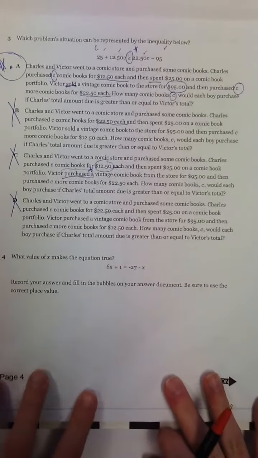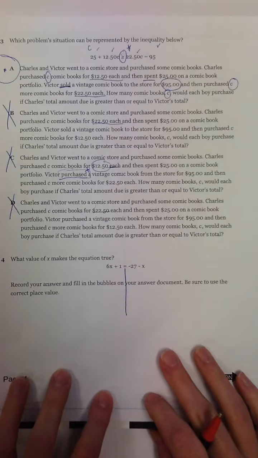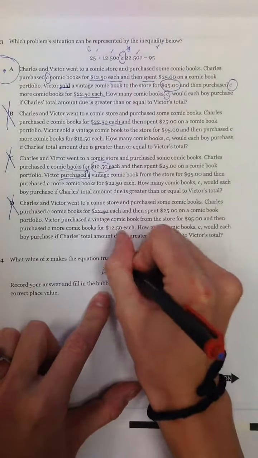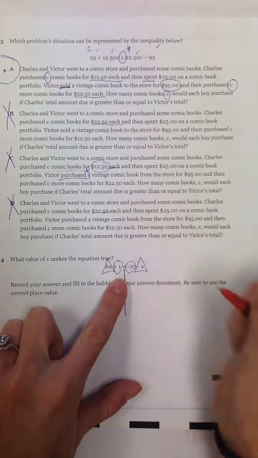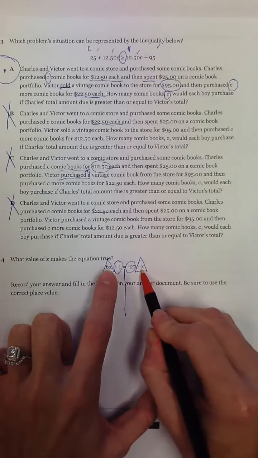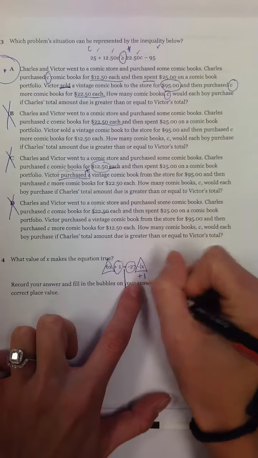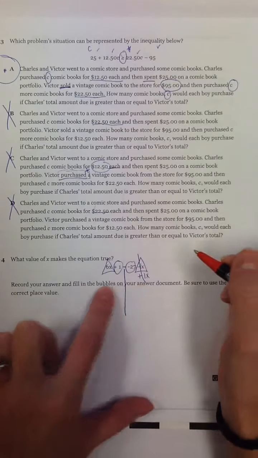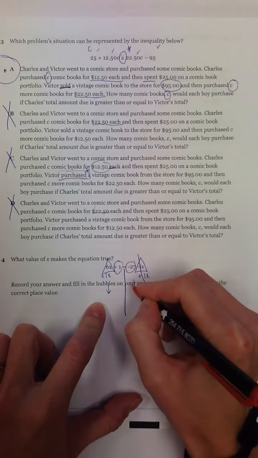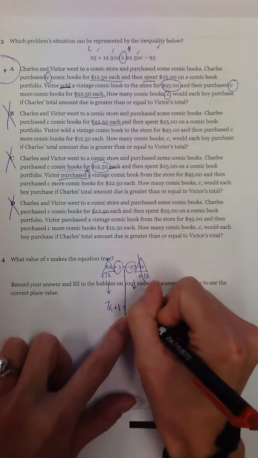Okay, look at number 4. What value of x makes the equation true? Let's see, we got to solve for x. So remember, if you do the triangle circle, do that, so it'll help you out. And remember, we're moving the smaller variable first. So our smaller variable in this case is going to be negative x, or negative 1x. So do the opposite operation to get rid of it. What you do to one side, you do to the other. So then rewrite your problem. Bring everything down. So 7x + 1 = -27.